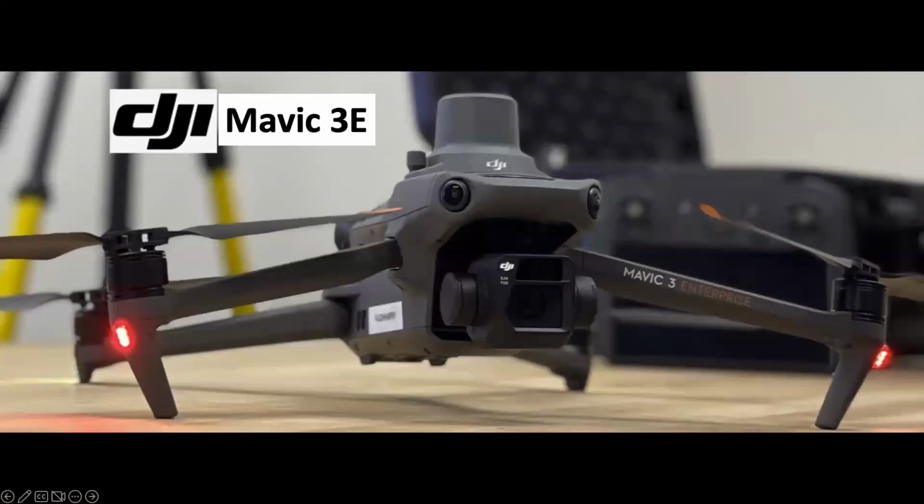I will first discuss the Mavic 3 Enterprise series. It redefines industry standards for small commercial drones with a mechanical shutter, a 56 times zoom camera, and an RTK module for centimeter level precision. The Mavic 3E brings mapping and mission efficiency to new heights.